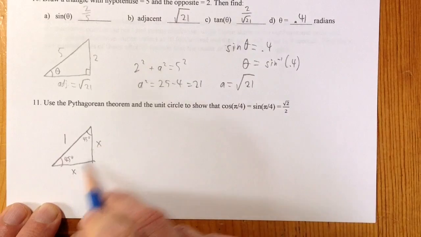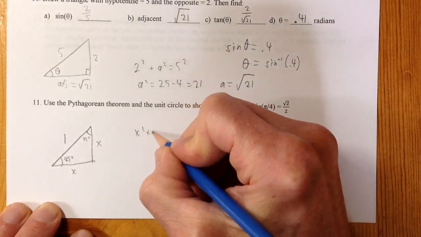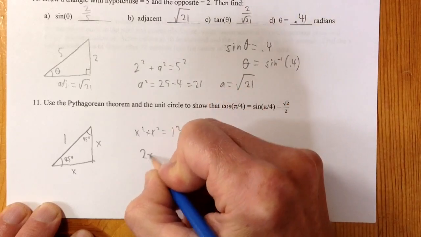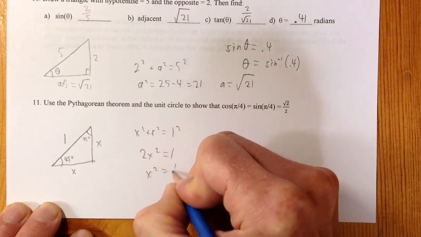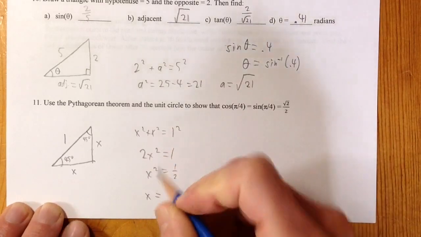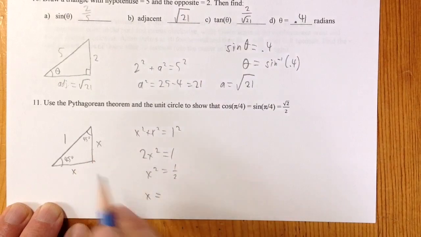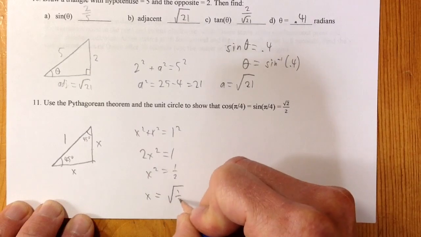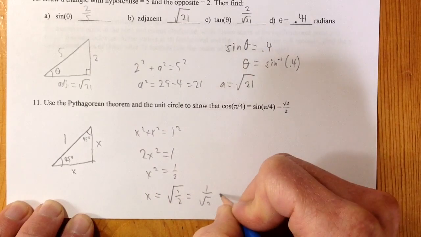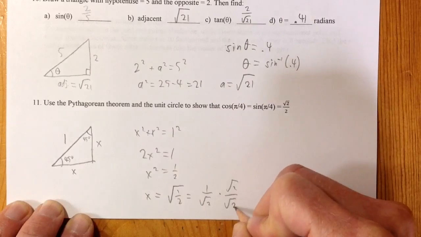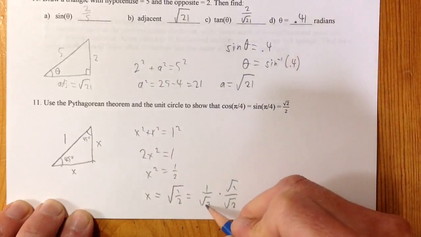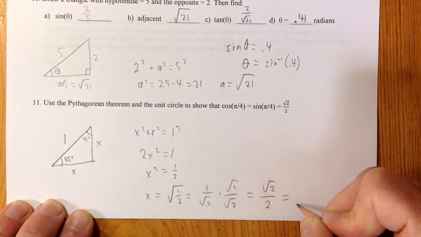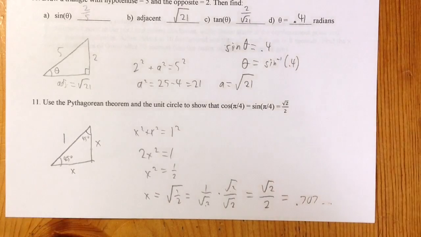Now, let's figure out what x is. So we have x squared plus x squared is equal to 1 squared, or 2x squared is equal to 1. x squared is equal to 1/2. x is equal to, and we want a positive number here because we just want the length of the side, so when we take the square root, we'll take the positive one. So it's the square root of 1/2, which is 1 over the square root of 2, which typically people multiply the top and the bottom by root 2 to get rid of the square root on the bottom. So root 2 times root 2 is 2, so on the top we have root 2 over 2, which we already said is like 0.707, and goes on forever.